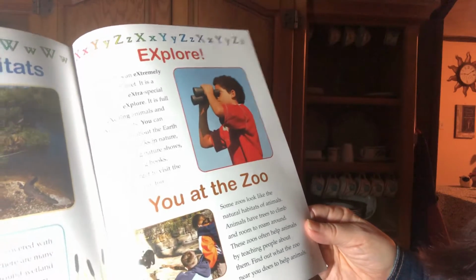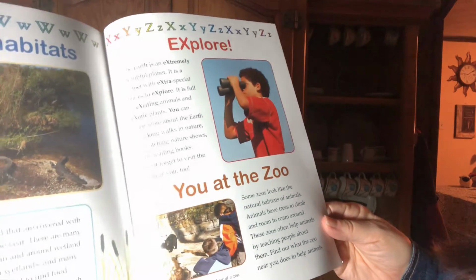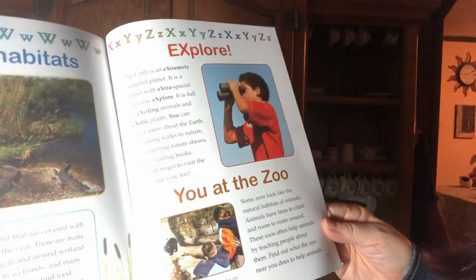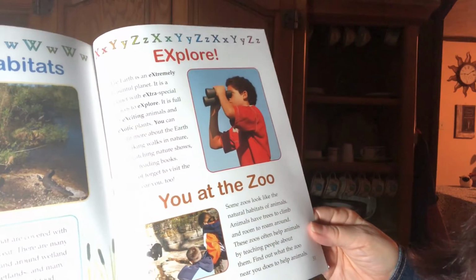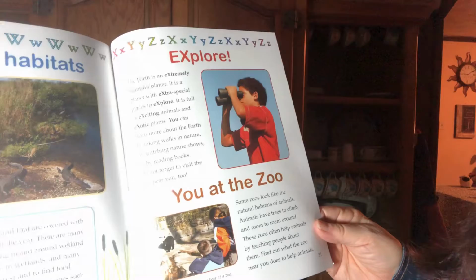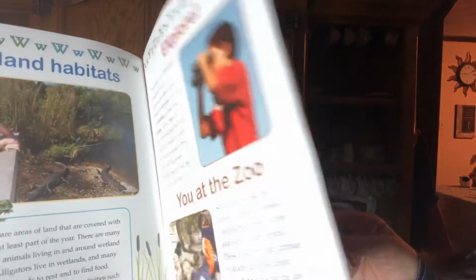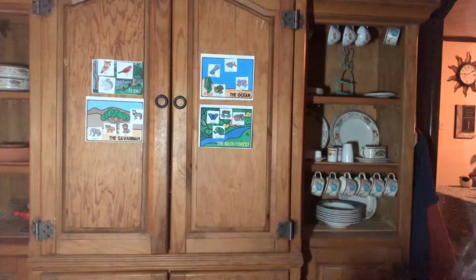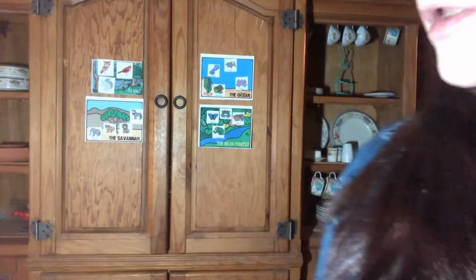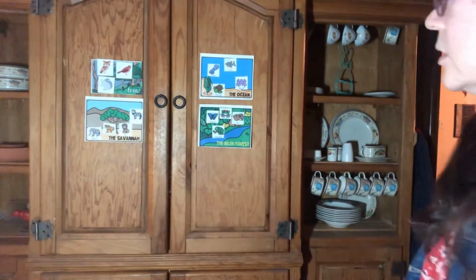Some zoos look like the natural habitats of animals. Animals have trees to climb and room to roam around. These zoos often help animals by teaching people about them. Find out what the zoo near you does to help animals. So I bet if you can get some help looking up the Denver Zoo online, you will be able to see many of the animals there at that zoo.